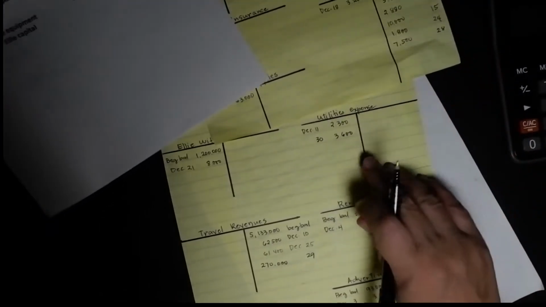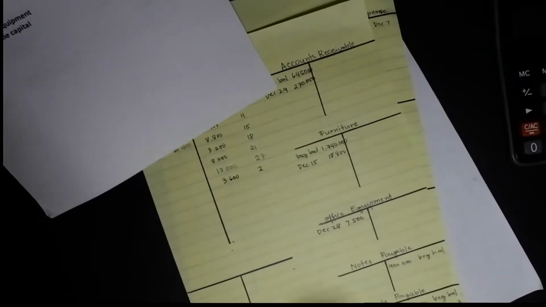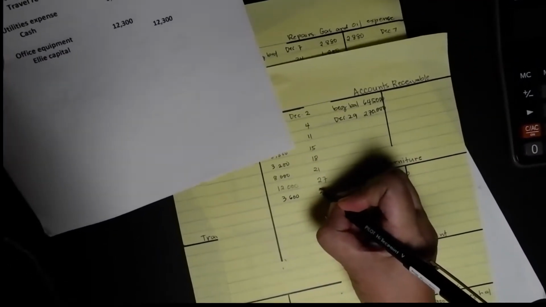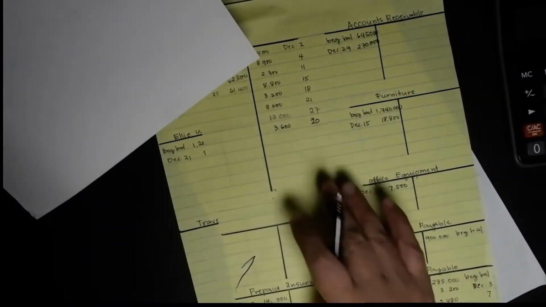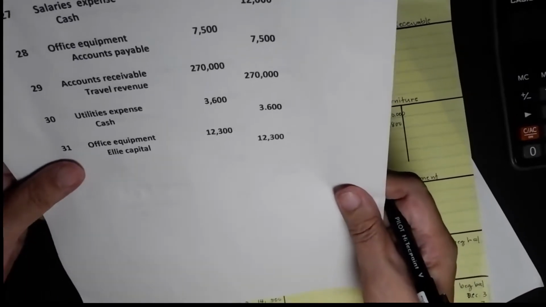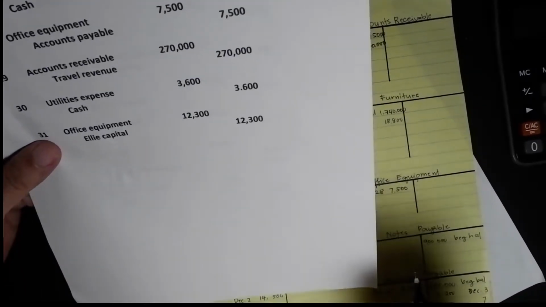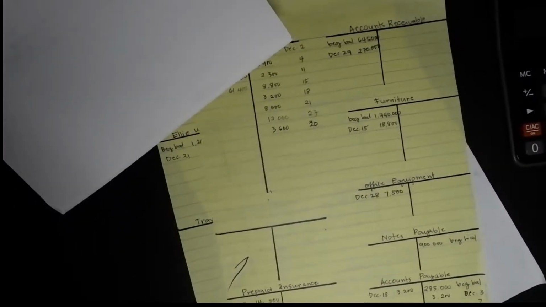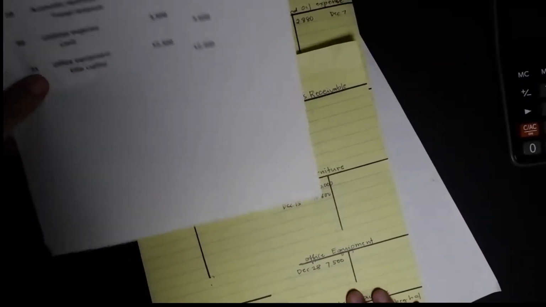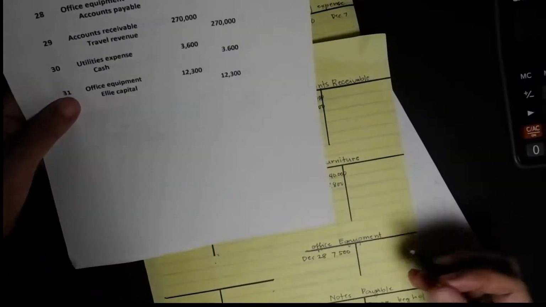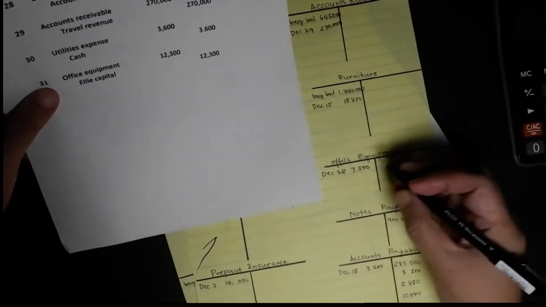Utilities expense. Okay, 30. December 30. 3,600. And we have office equipment, office equipment, 12,300.